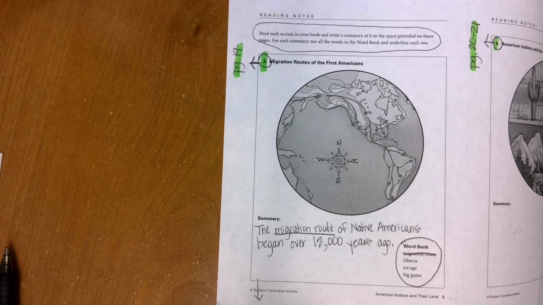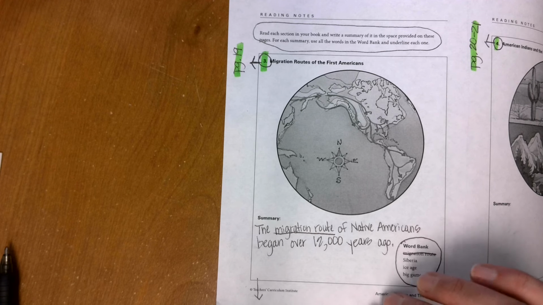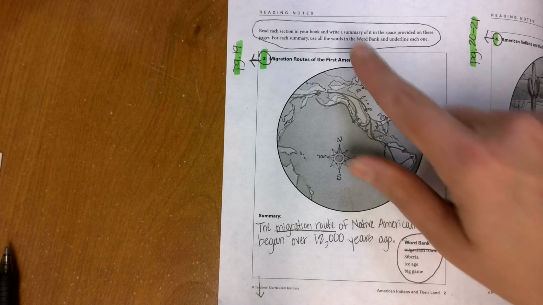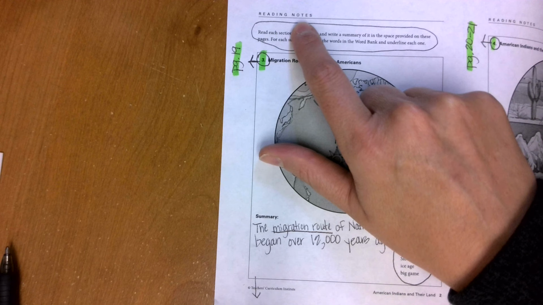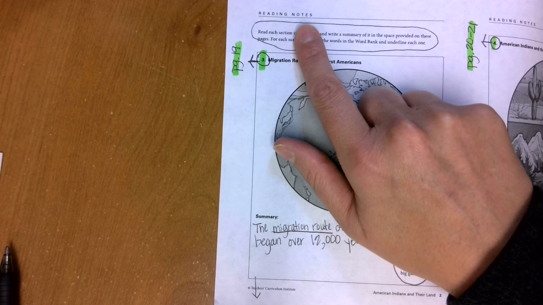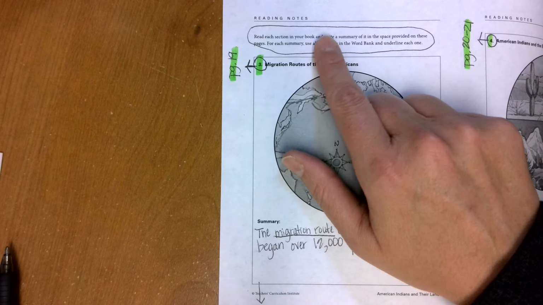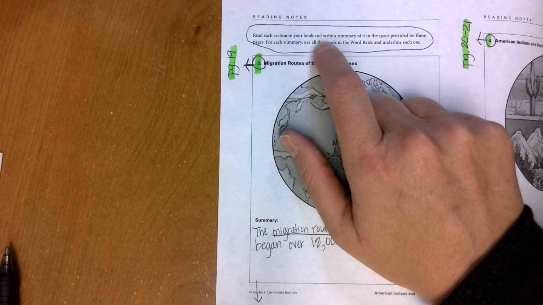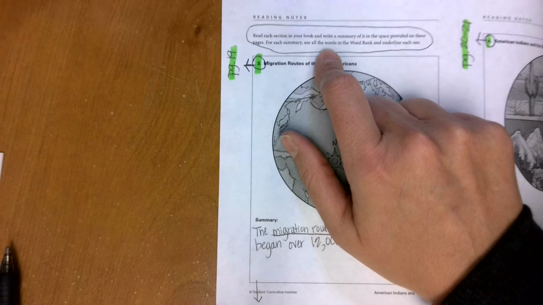We are going to talk about what you are going to be working on in Social Studies for the next couple of days. So I've given each of you this reading note sheet. See how it says reading notes? And I'm going to walk you through the directions for how we're going to set this up so that we can easily complete these reading notes. Remember to always read the directions before you start an assignment.